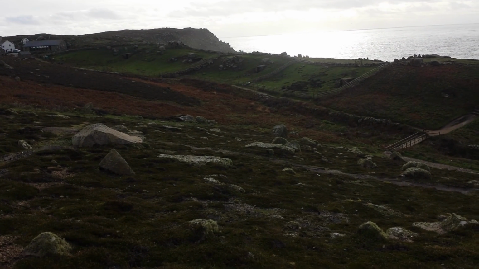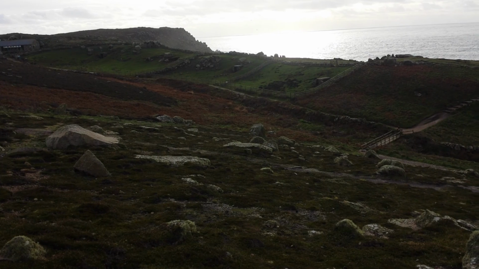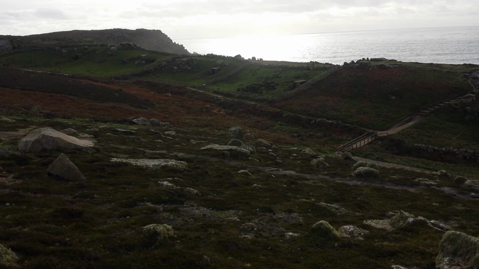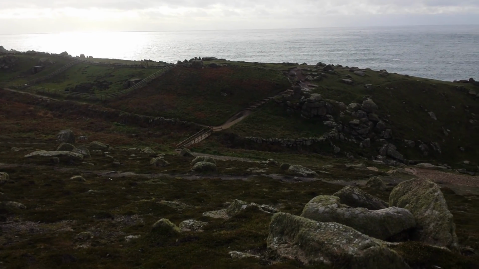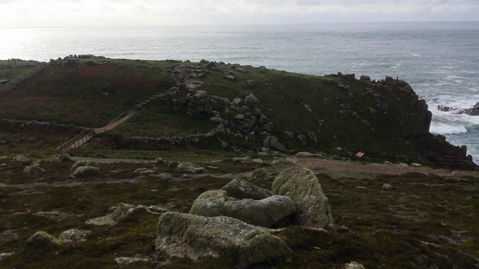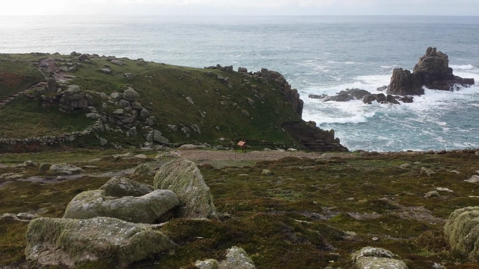This is the Land's End, the westernmost part of the British Isles, except of course Northern Ireland, which is not part of the mainland of Britain.